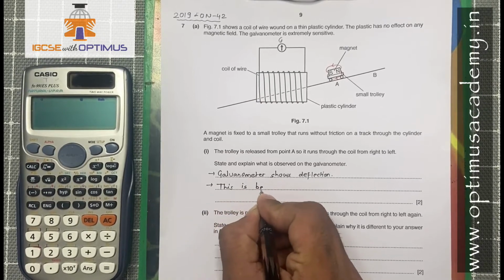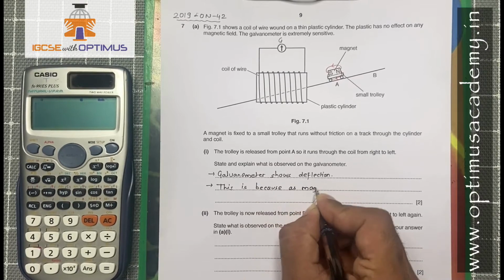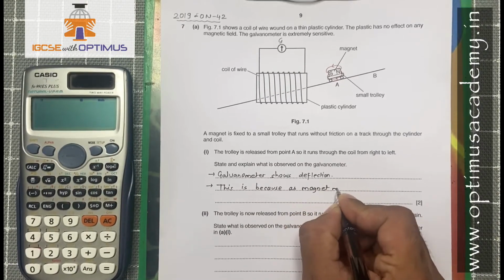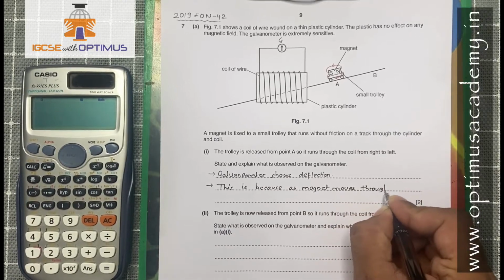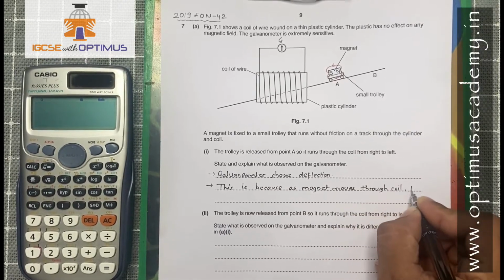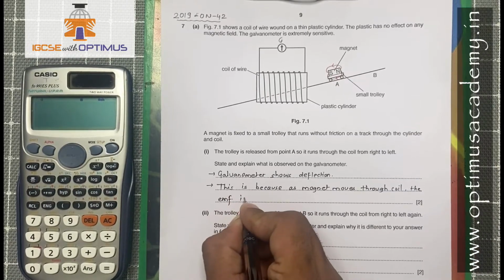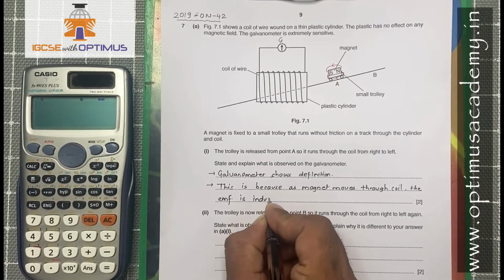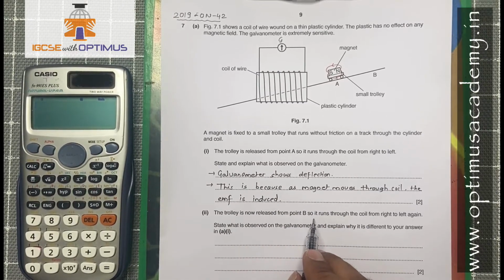This is because as the magnet moves through the coil, the EMF is induced.